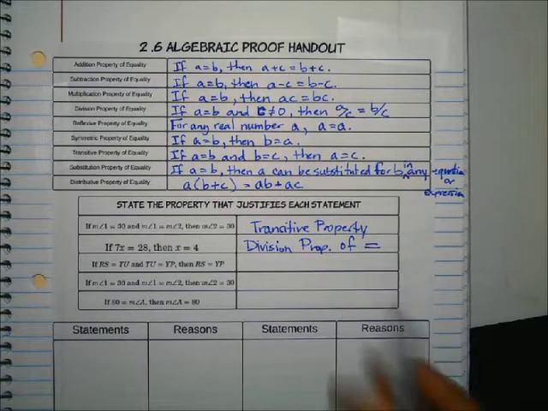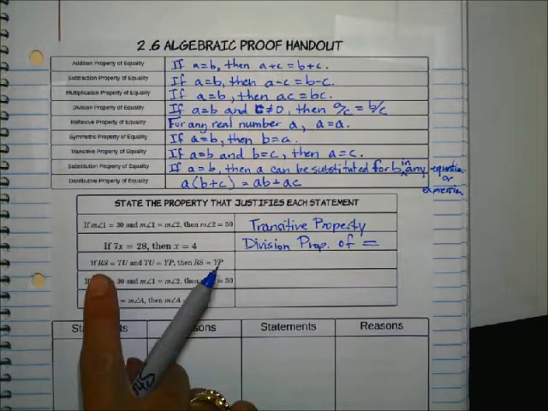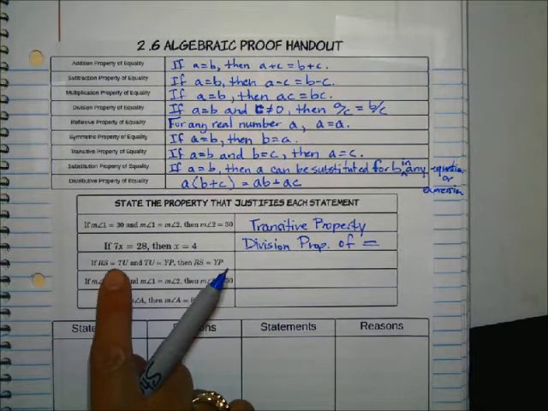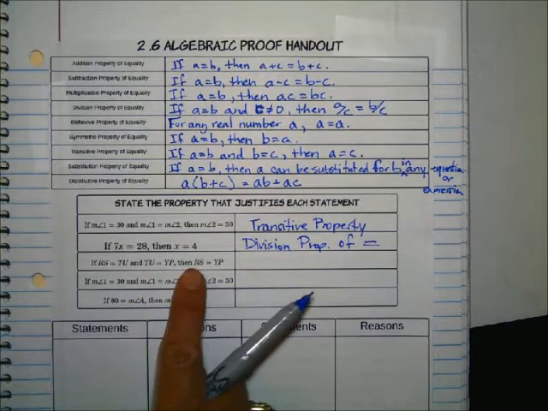If RS is equal to TU and TU is equal to YP, then RS must be YP. That's transitive again. The transitive property.